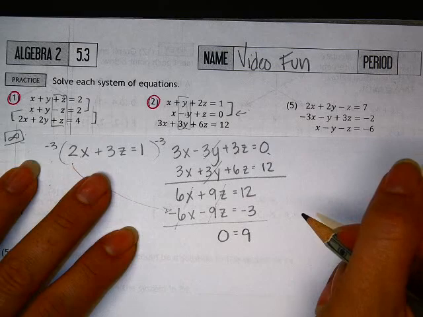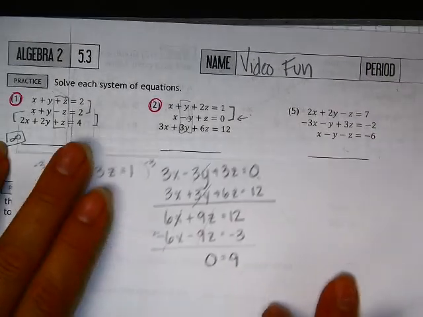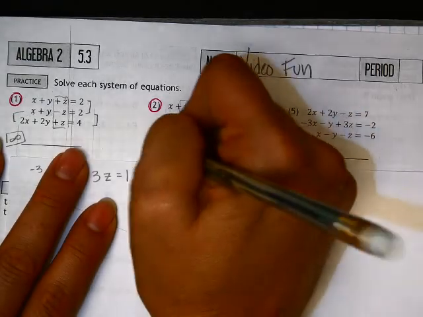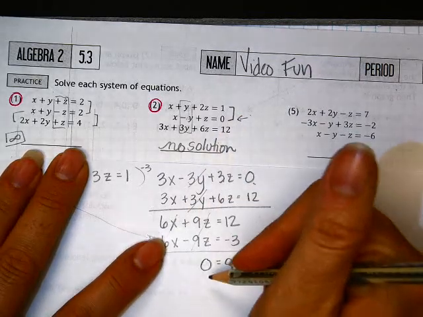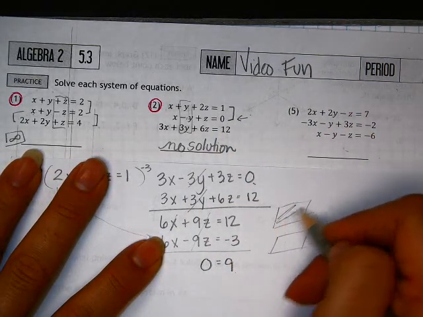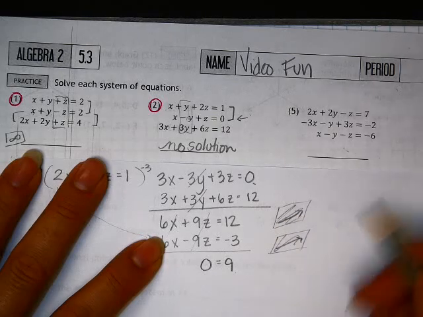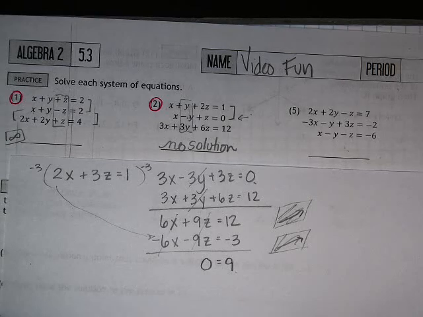Now, is that true? Is 0 equal to 9? Hopefully you're saying no. And so that means there is no solution. So what is probably happening here is we have like a plane and another plane, and they're like parallel to each other. So that is why we don't have anything that is intersecting in those guys. All right.